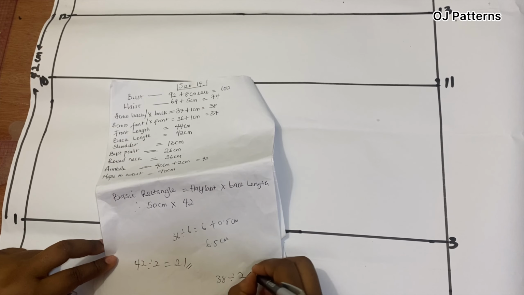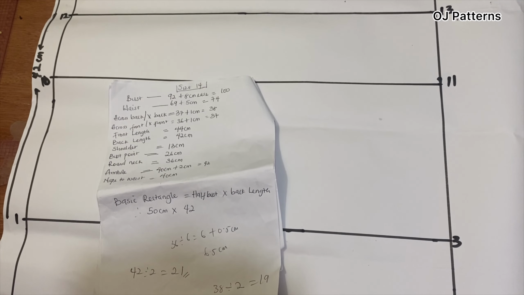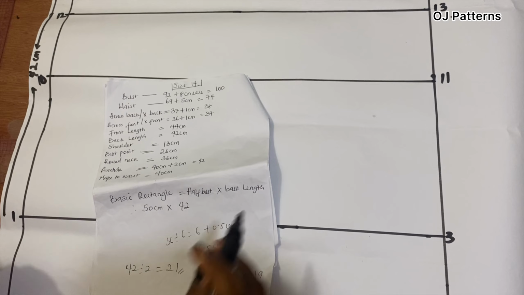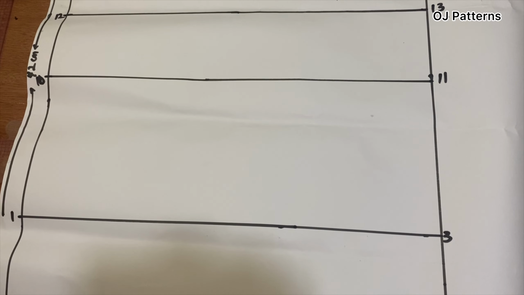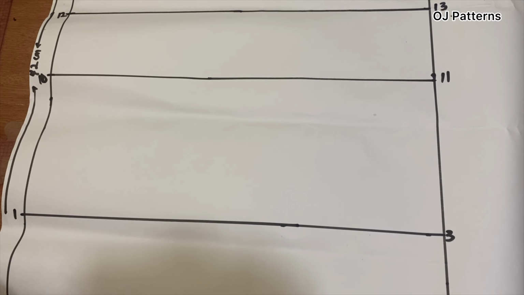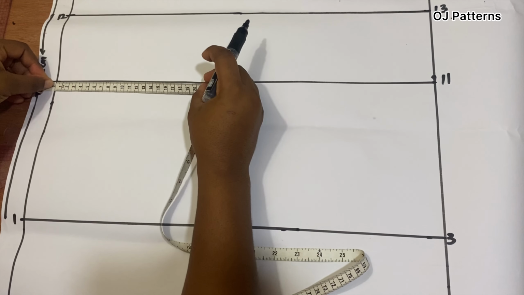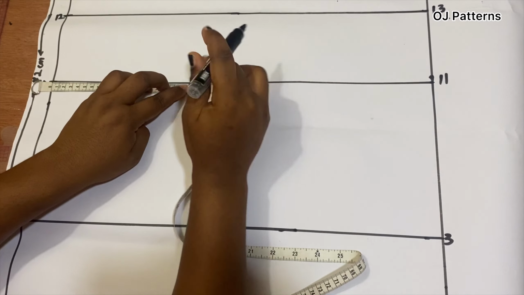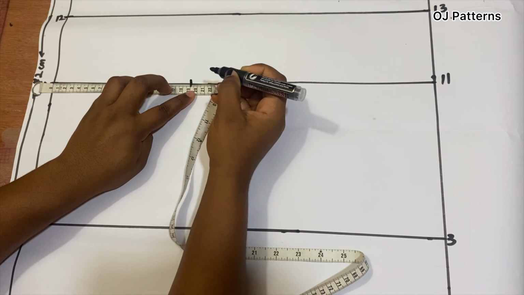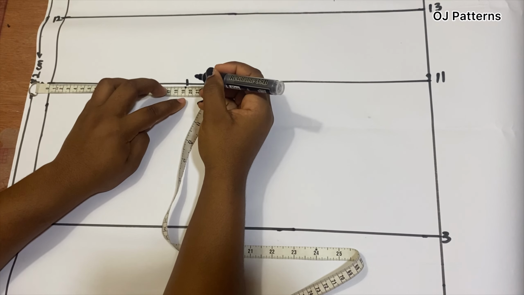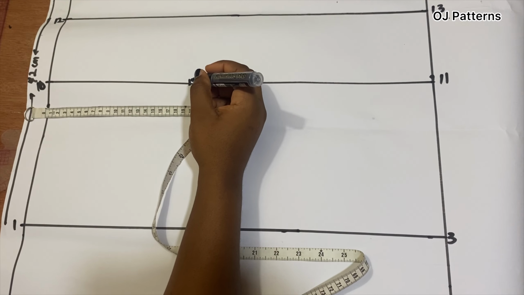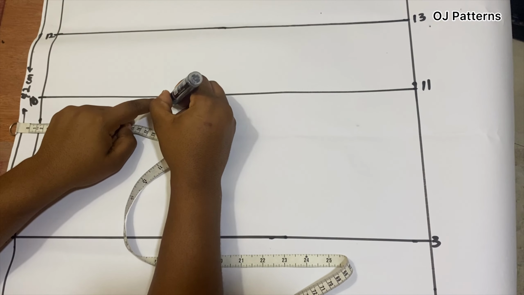That will be 19. So from point 10, we'll measure 19 and mark. This is point 10 along the line, 19 cm, and mark. So this would be point 14.